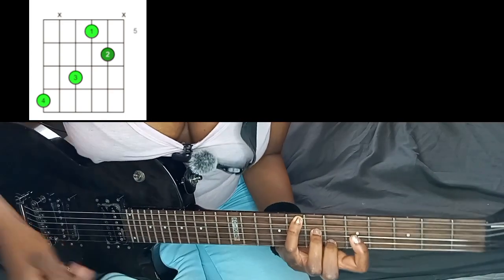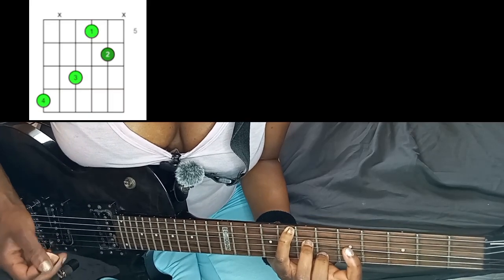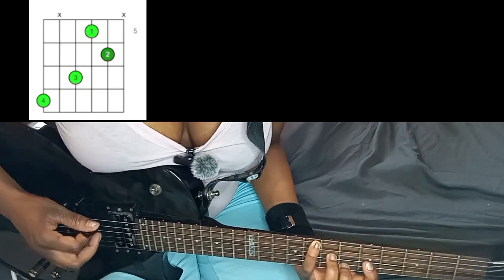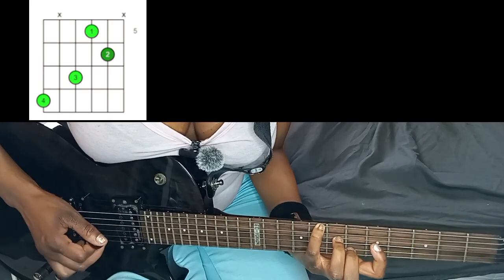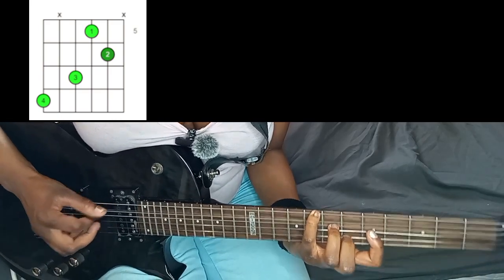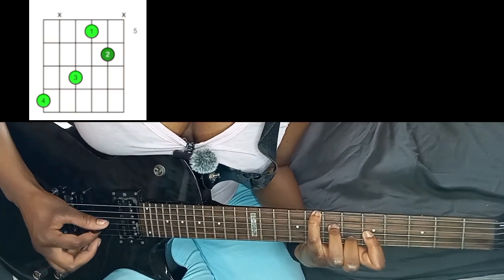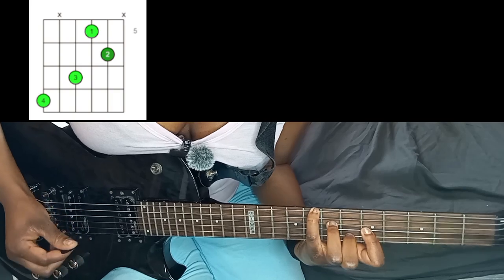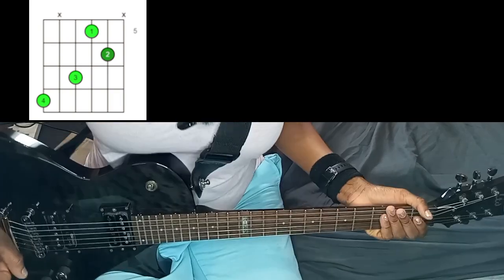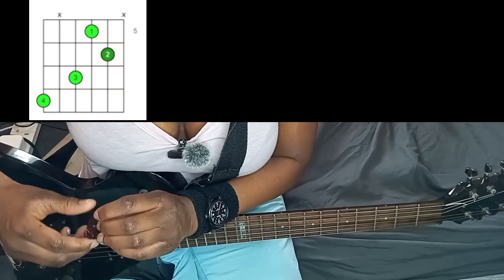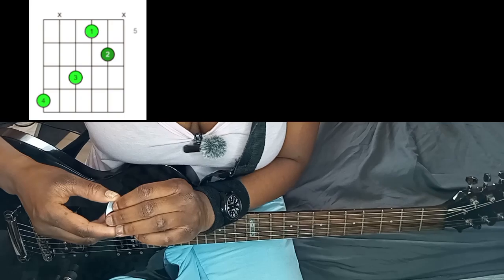Okay, and then you mute the high E. I'm using my first finger to mute the high E, and you also mute the A string. High E and A string are muted. C, A, C, F. Those are 10 different ways that you can play the F over C chord, which is indeed a polychord.